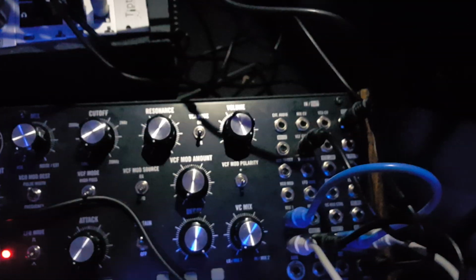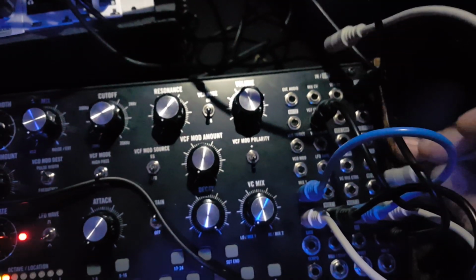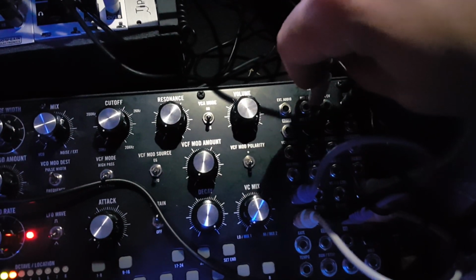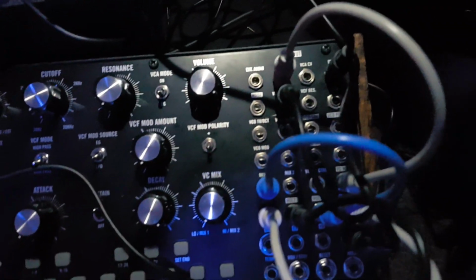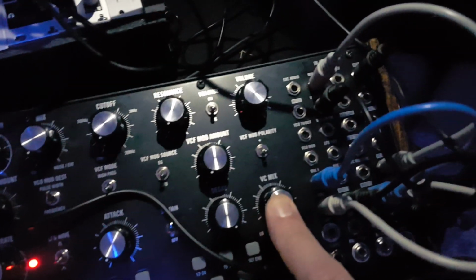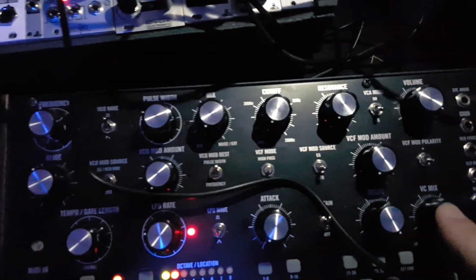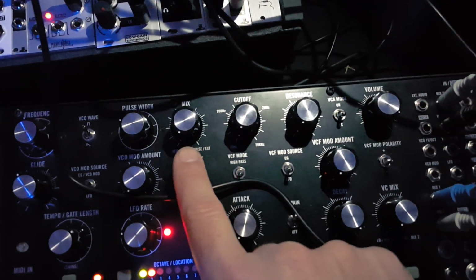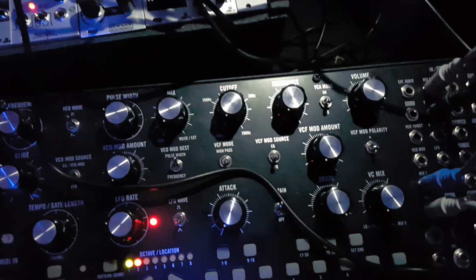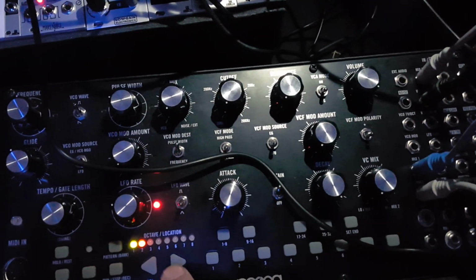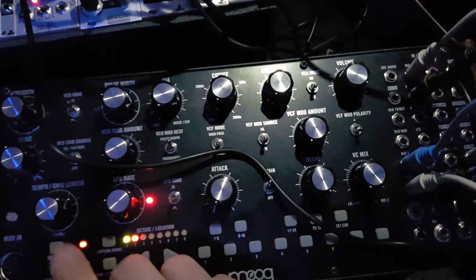So we're just going to go out from the VC mix and go into the mix CV. So now I have control with the VC mix of how much this is mixed in. But I'm still preserving more of my VCO when doing so.